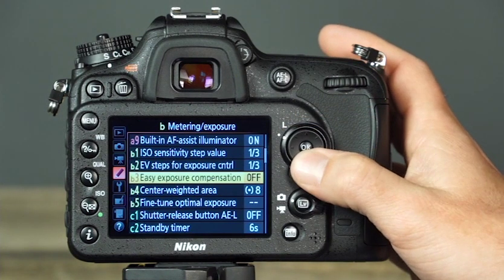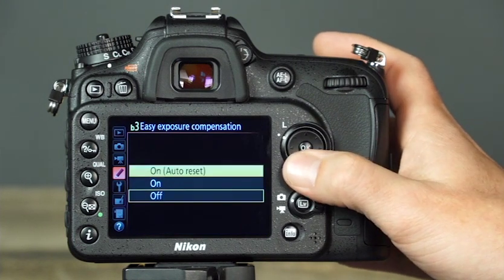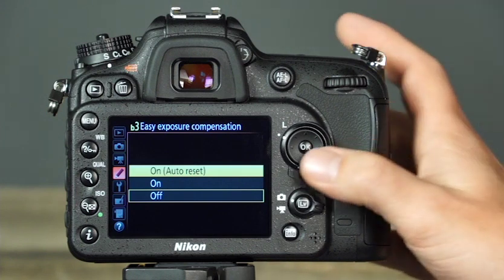The next menu item is Easy Exposure Compensation. With this option, you can choose whether you'd like to be able to adjust exposure compensation using only the command dials or with the command dials in conjunction with the exposure compensation button. If On Auto Reset is selected, you'll be able to adjust the exposure compensation using the command dials without the exposure compensation button. With this option, the exposure value will be reset when the camera or exposure meters turn off.